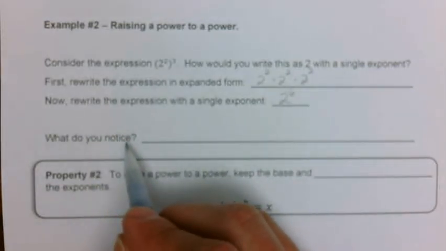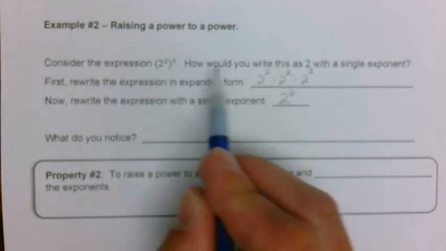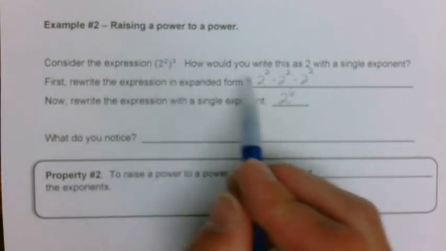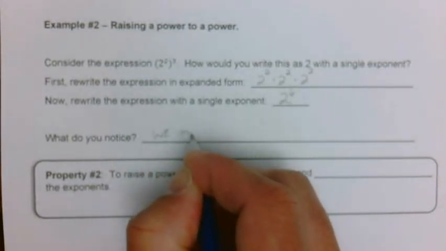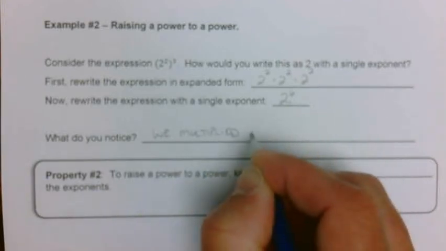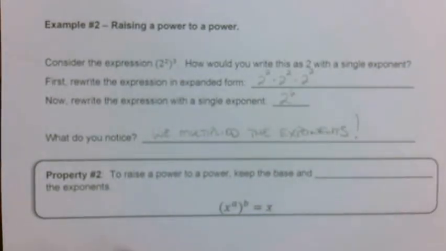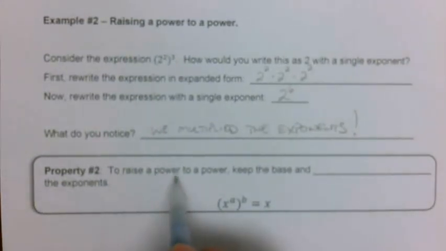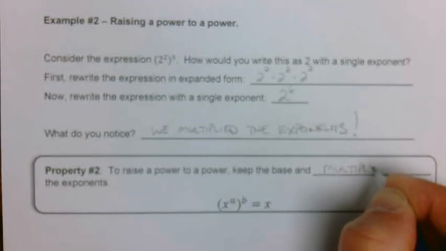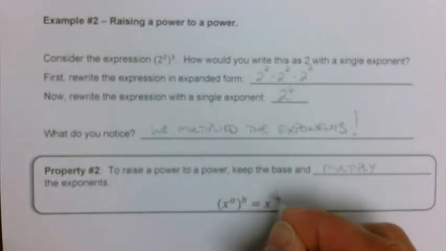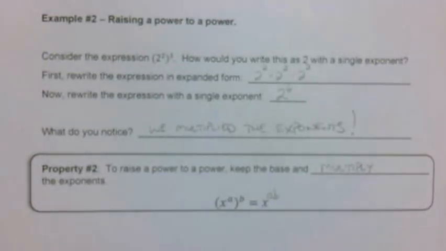What do you notice? Well, hopefully you noticed all you had to do was keep that base of 2, and then you multiplied these. 2 times 3 is 6. We multiplied the exponents. All right, and so this is exponent property number 2. If you're raising a power to a power, you keep the base and you multiply the exponents together. So x to the a power raised to the b power, we're going to keep the base of x and multiply the exponents a times b. All right, power to a power, keep the base, multiply the exponents.